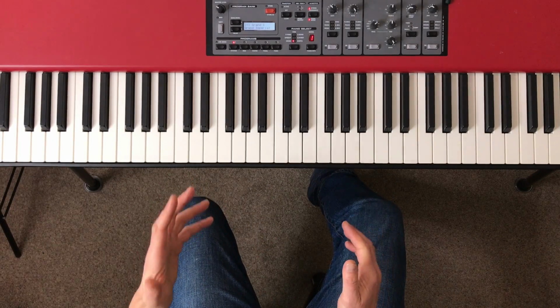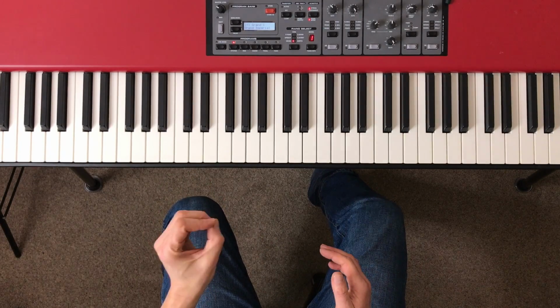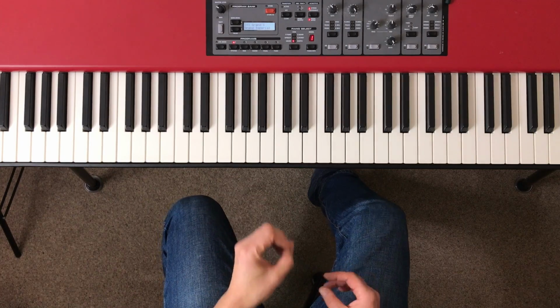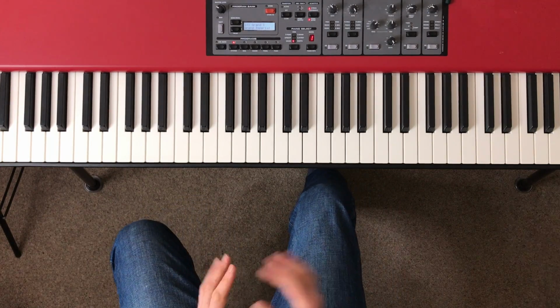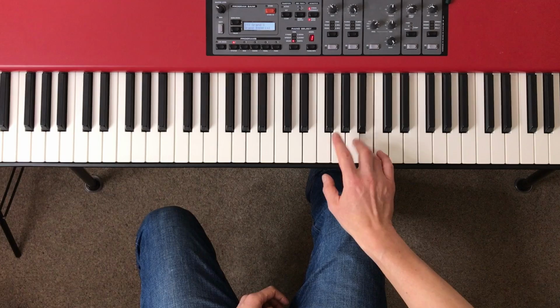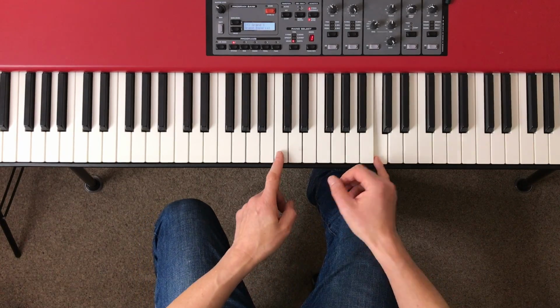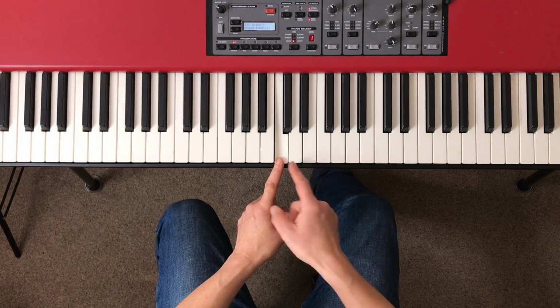Now, as I said, the scales of all major keys follow the same pattern of tones and semitones, of steps and half steps. Let's look at it in C to begin with. There's the scale of C major again. And from C, the pattern goes upwards like this.